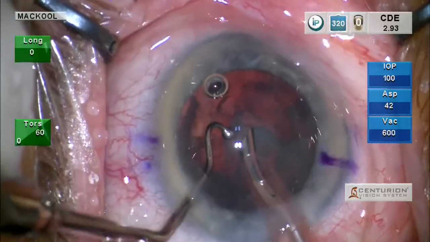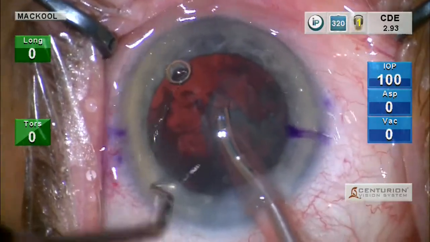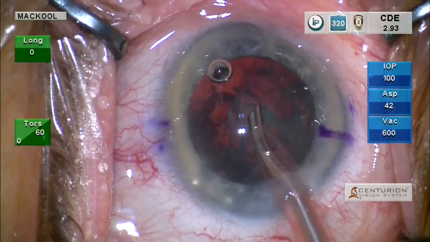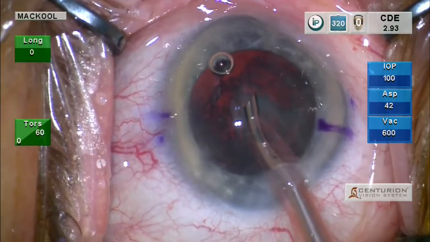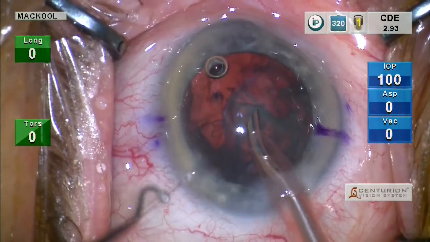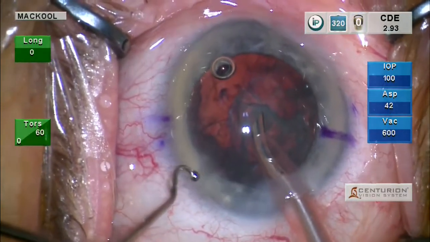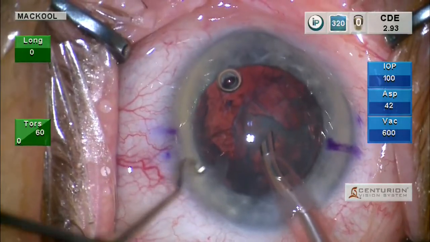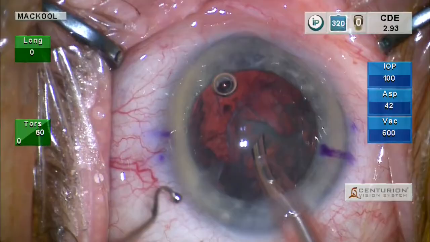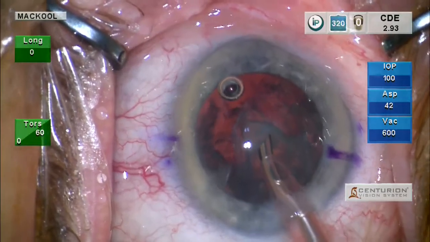And even now, right in the middle of this procedure, I'm going to put some more viscoat right in the center. We'll just pause for a second here and get some more. Everything's fine, no flow, nothing going in and out of the eye.